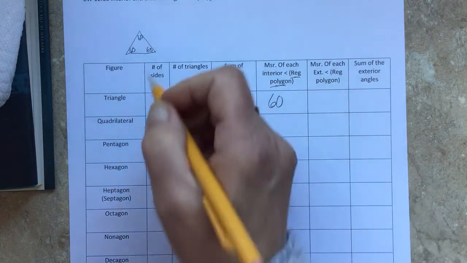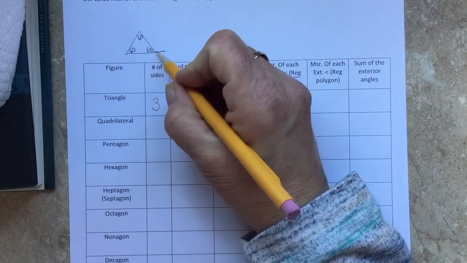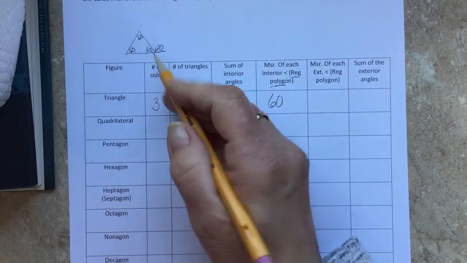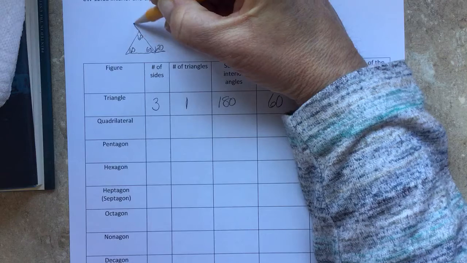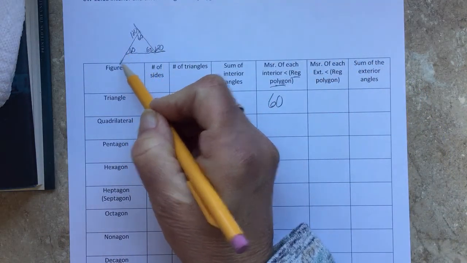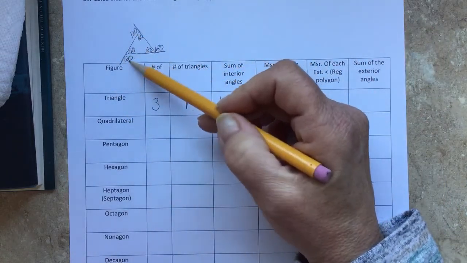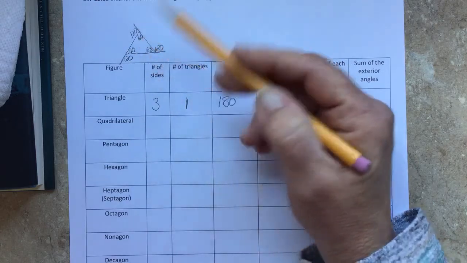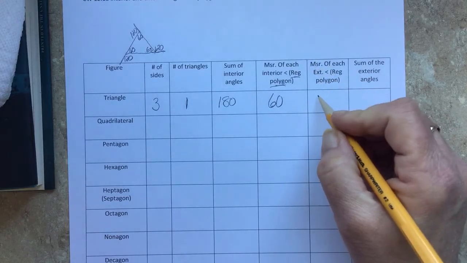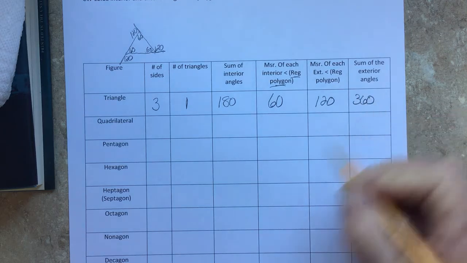Now the exterior angle. Remember what an exterior angle looks like. It's the 2 angles that form a line. So that would have to be 120 because there's 180. If I did the exterior angle up here, it would be 120. If I did the exterior angle right here, again, 120. So because it has 3 sides and it has 3 interior angles, it has 3 exterior angles. So 3 times 120 would give me 360 for the sum of the exteriors for a triangle.